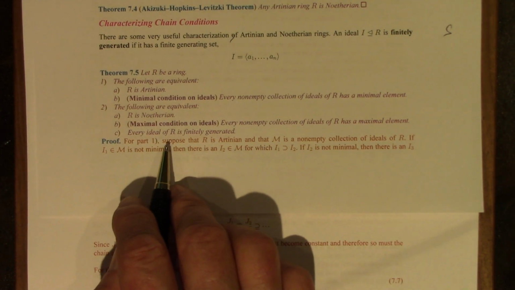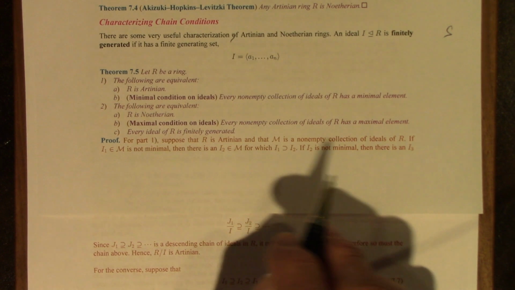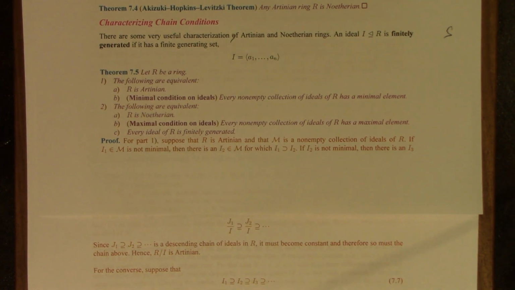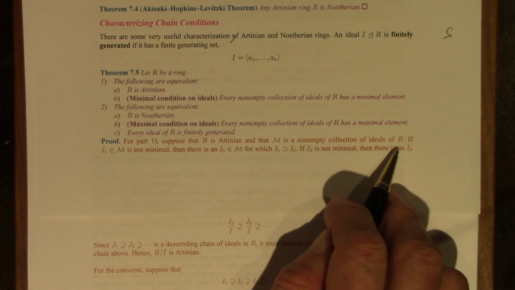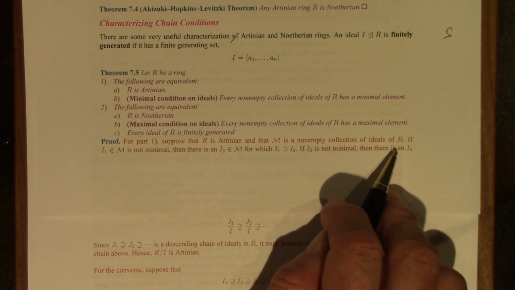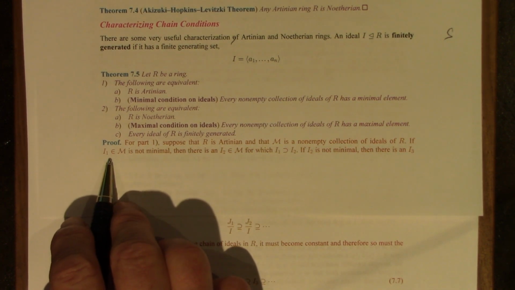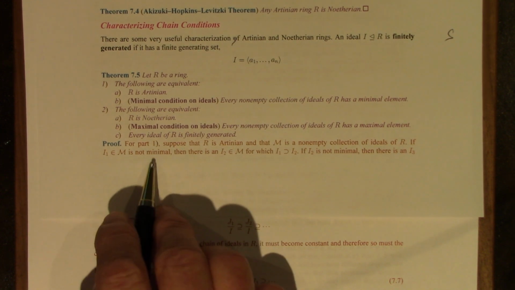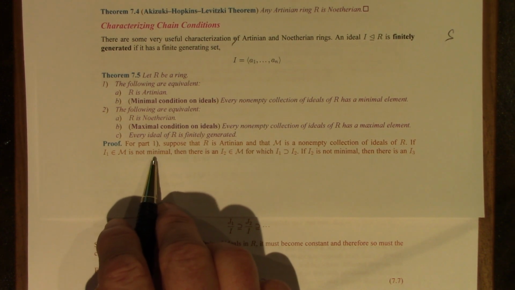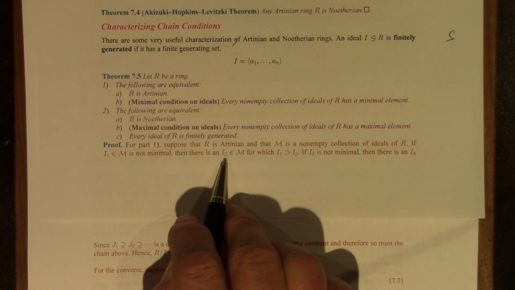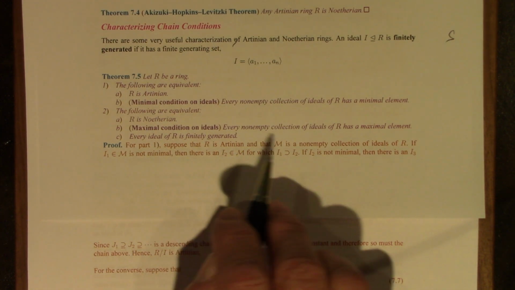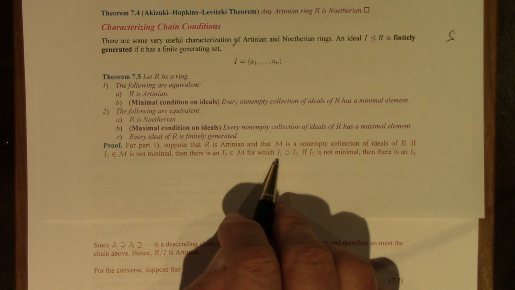As to proof for this first part, suppose first that R is Artinian and that M is a non-empty collection of ideals of R. If an ideal I1 in M is minimal, of course we're done. If it's not minimal, then there's an ideal I2 in M strictly contained in I1.